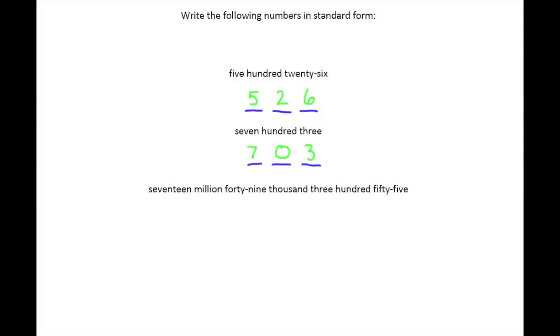Moving on to the last number here, 17,049,355. Let's first look at these words here, million, thousand. When we introduced place values, we understood that things like thousands and millions kind of had their own 3 digits within a number.